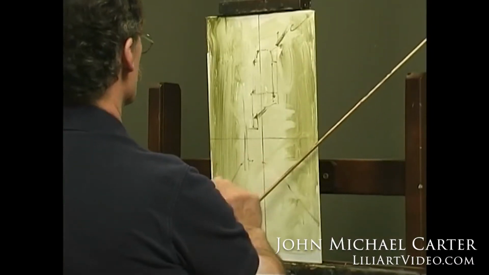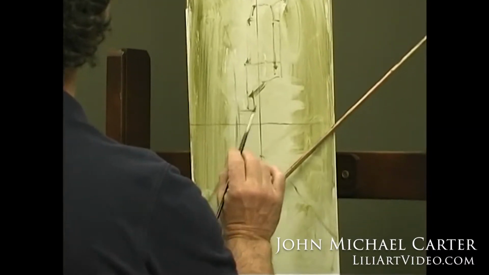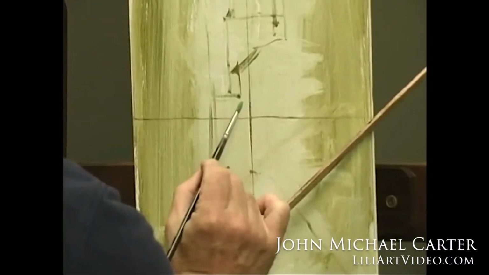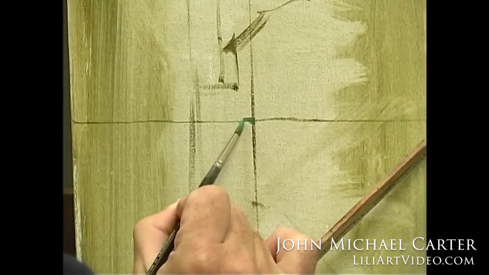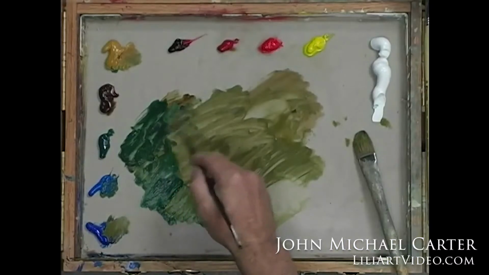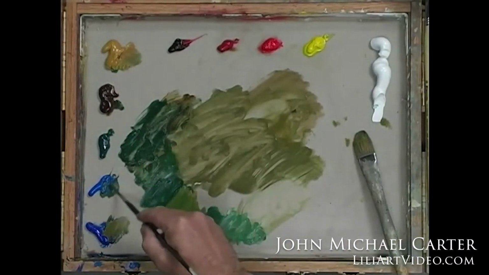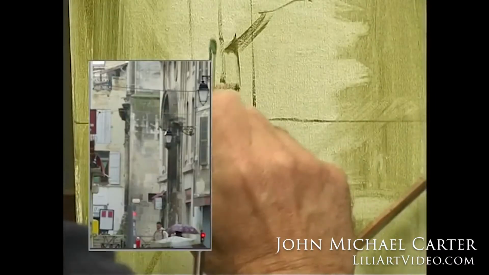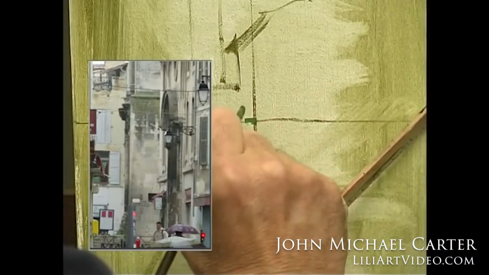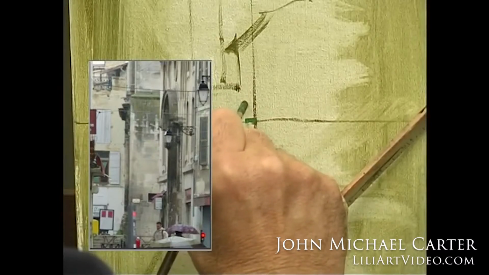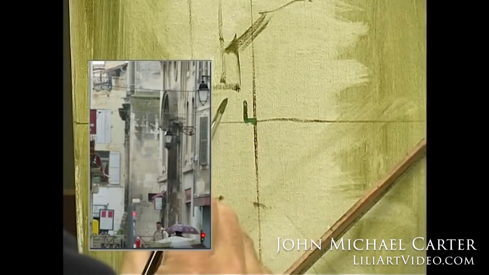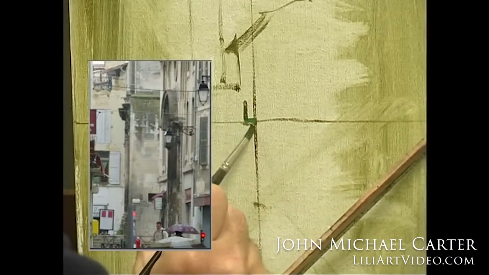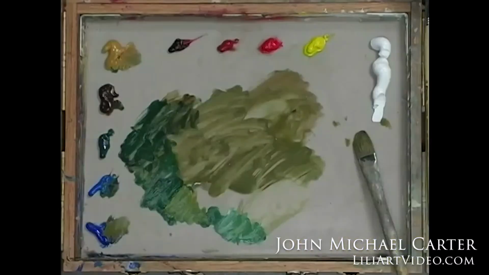Now, I am going to go immediately into what is the center of the canvas. And that's, of course, where the horizontal and vertical lines cross. And I am going to establish a doorway which is right at that junction. So I can be fairly certain now that this is going to be an element which I have judged with some accuracy. Now, I don't think so much in terms of this being a doorway as I do just an interesting dark little shape.